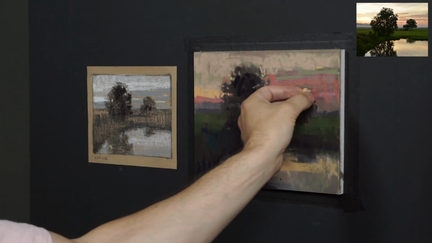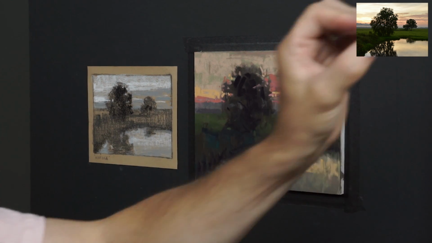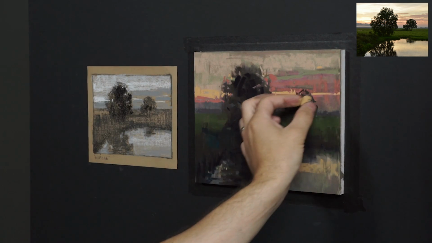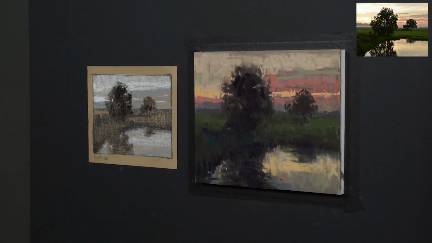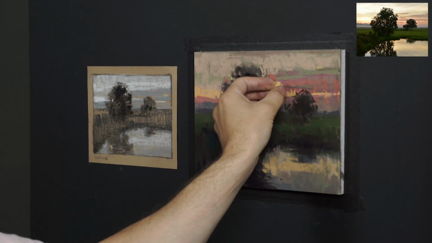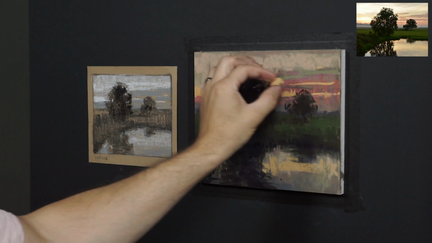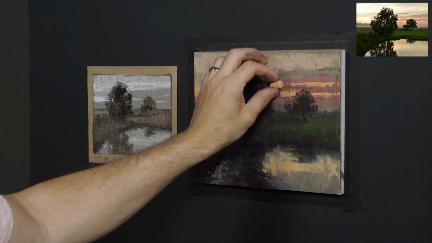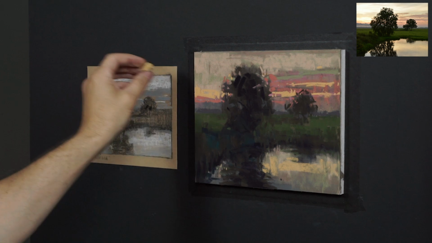Carry this little golden light through and pull it out over on this side below those clouds. Now we're just starting to get the feeling of that light punching through the sky. Let's pull it through right here as well. Get some striation. How about over here?